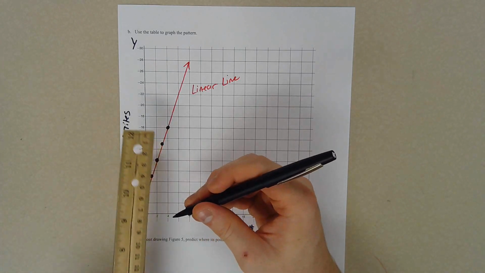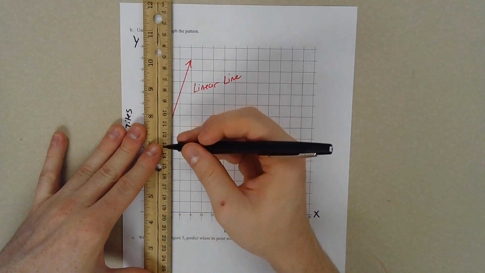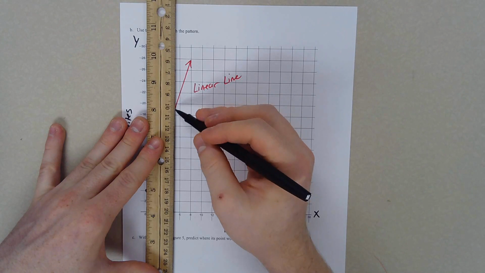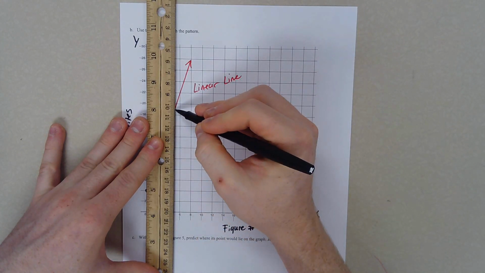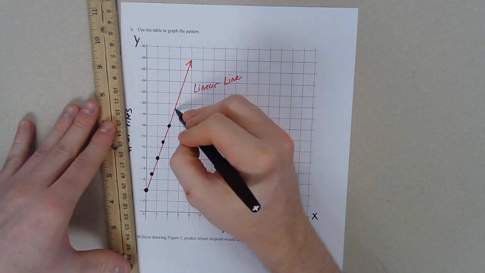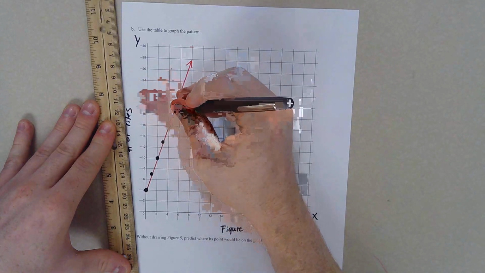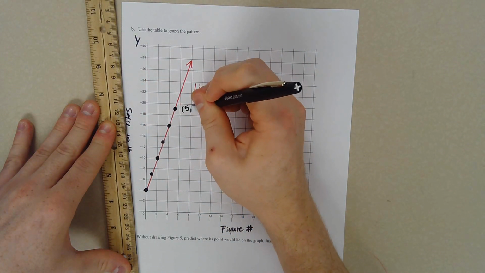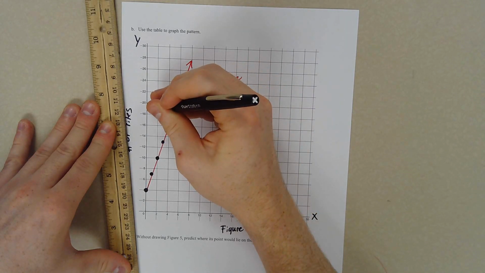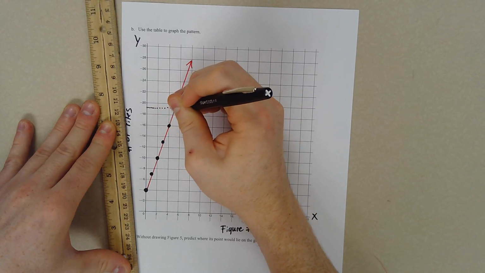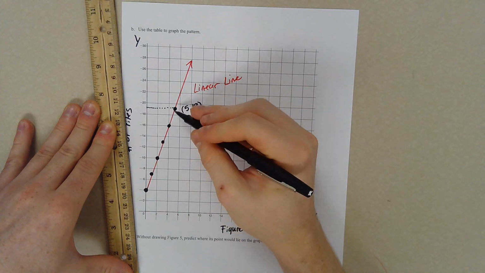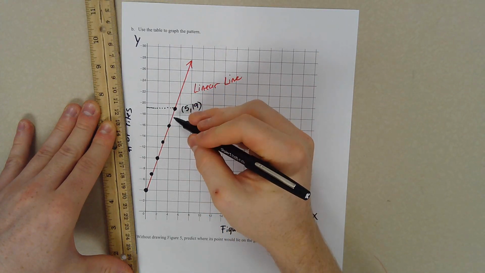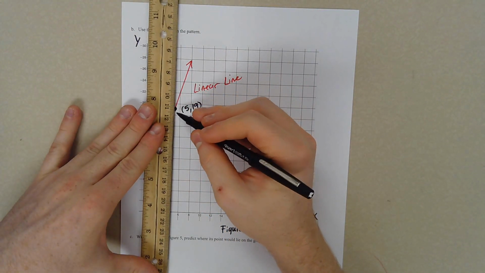But if you go to point 5 on our graph, so we go from 5 and we go all the way up, we see that at 5, this line touches about right here. I'm going to draw on a dot right there at 5, 19, because if you measure that dot, it lines up with 19 on the y-axis.